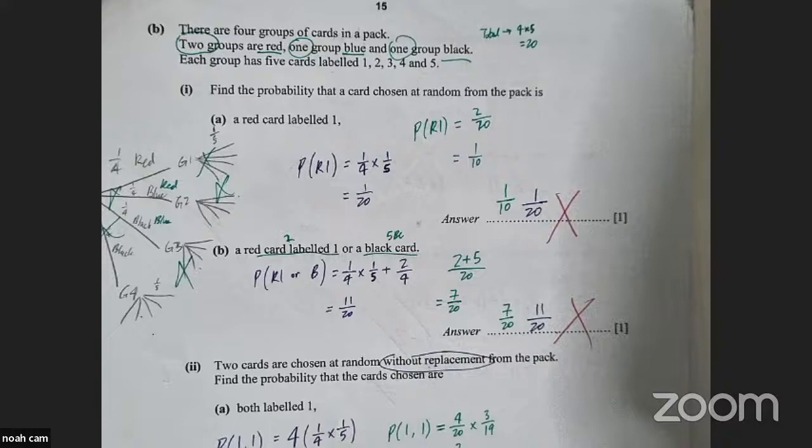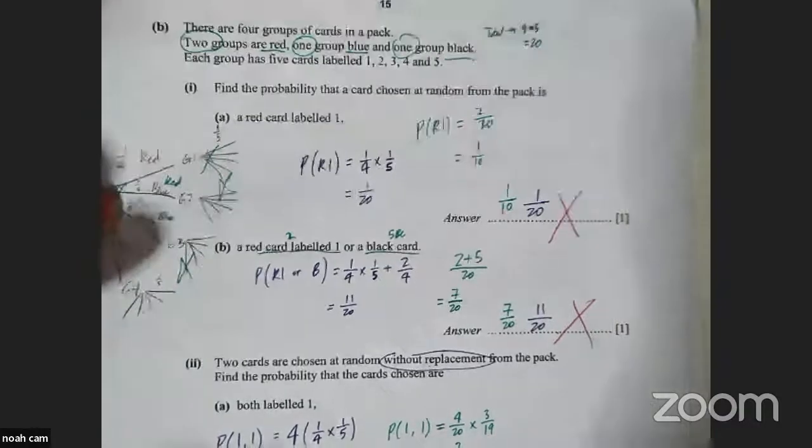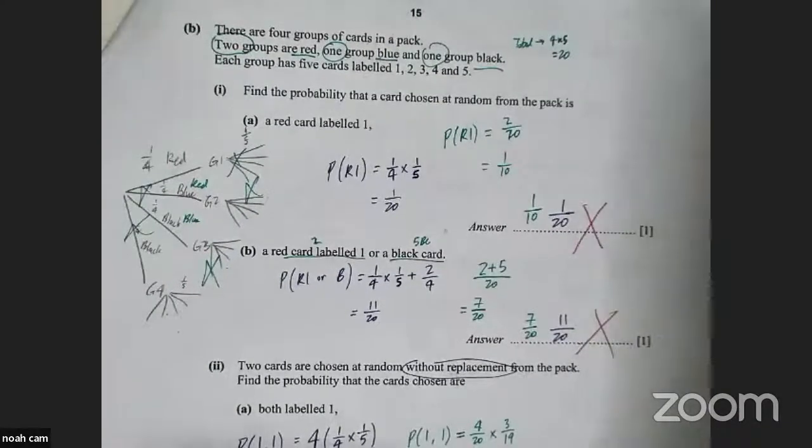Oh, I did 2 blue instead of 1 red. You read 2 blue, 1 red. 2 black, 1 red, I think. 2 black, 1 red. I see the tree diagram, and I think I used it.